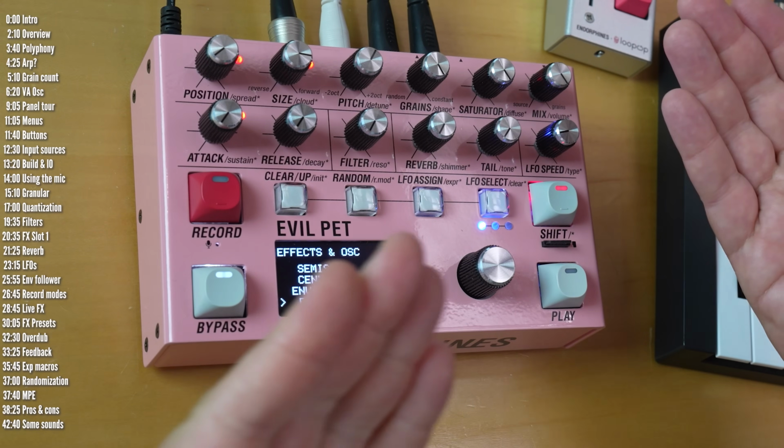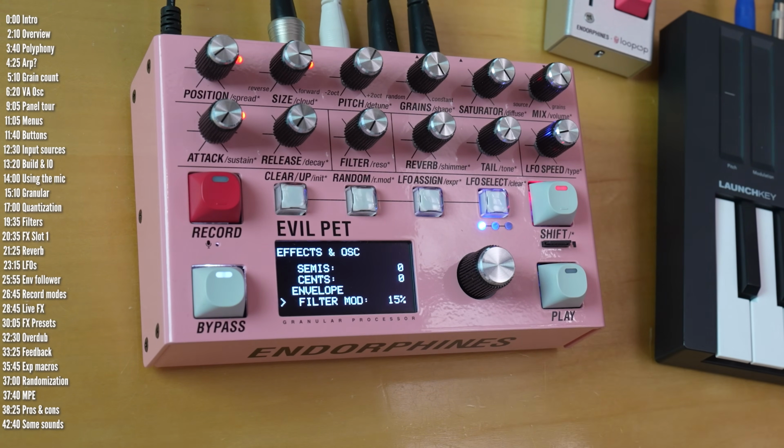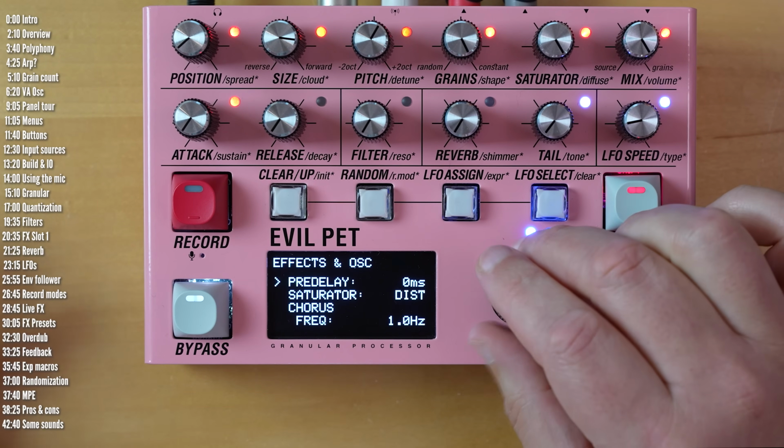Let's move on down the signal chain and explore the saturator effects. Like I mentioned earlier, it's not really just a saturator effect.